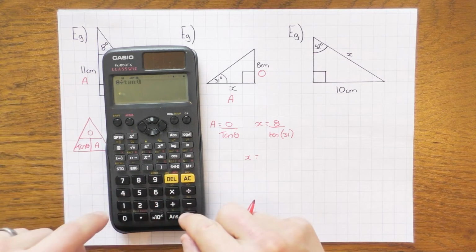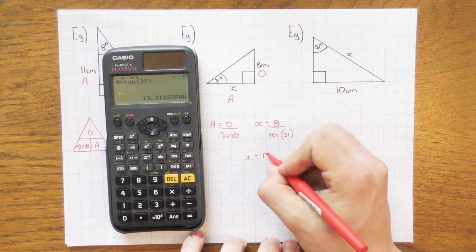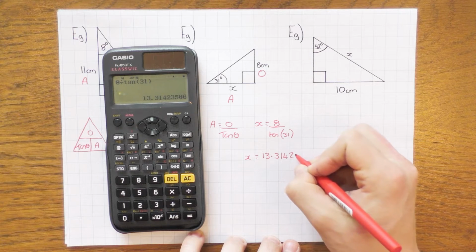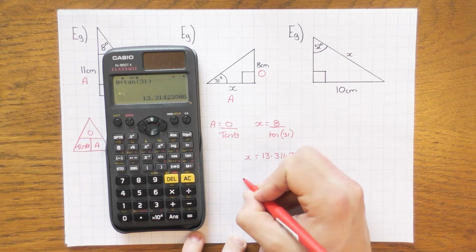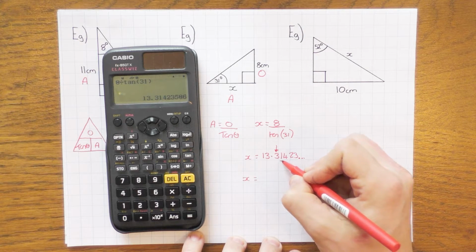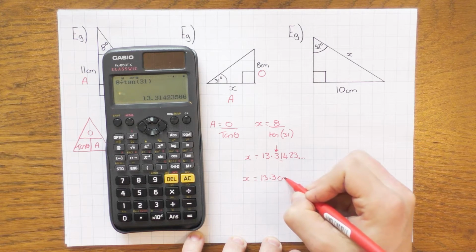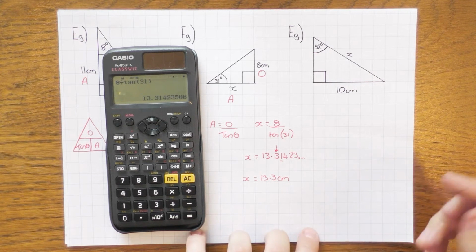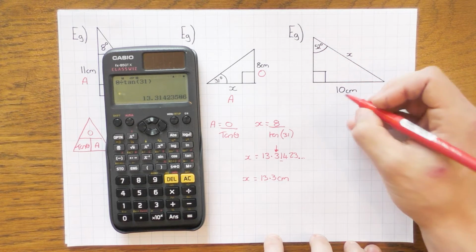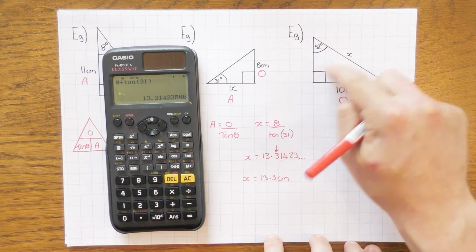8 divided by tan 31, close that bracket, and we have 13.31423 blah blah blah blah. And again, I'm going to do this to 1 decimal place. 3 is the 1 decimal place. 1 tells you to round down. 13.3 centimetres. Excellent. And the last one for this page. There's the angle. This side is opposite it, so I've got the opposite. And again, I've got the longest side here, opposite the 90 degrees.